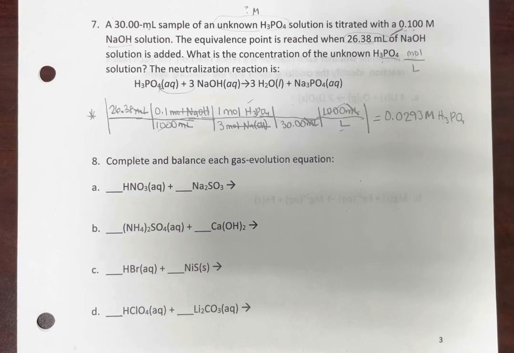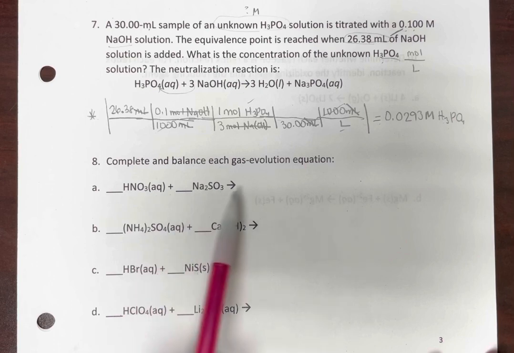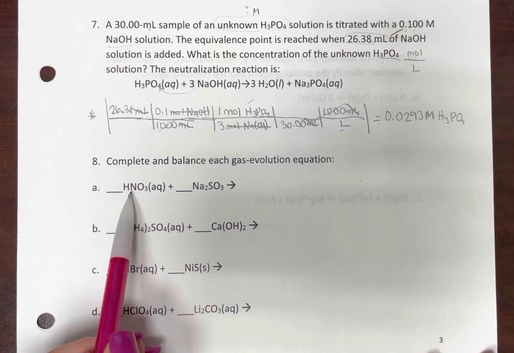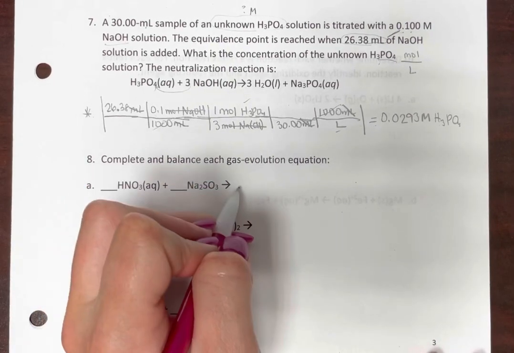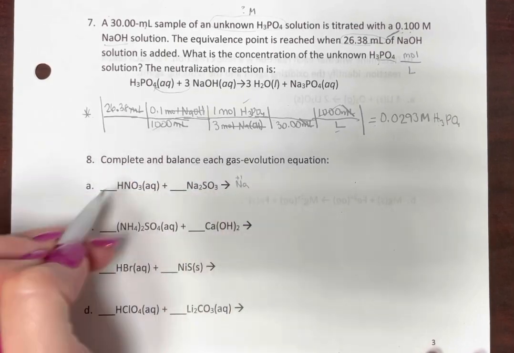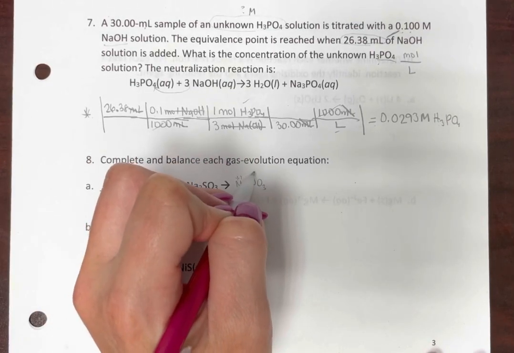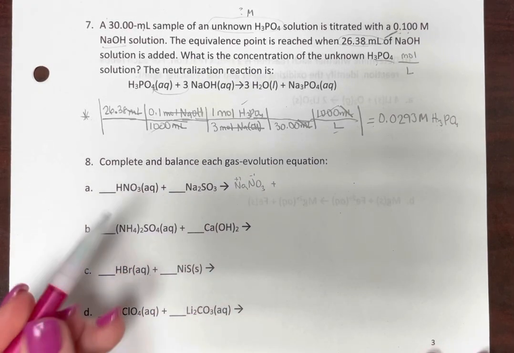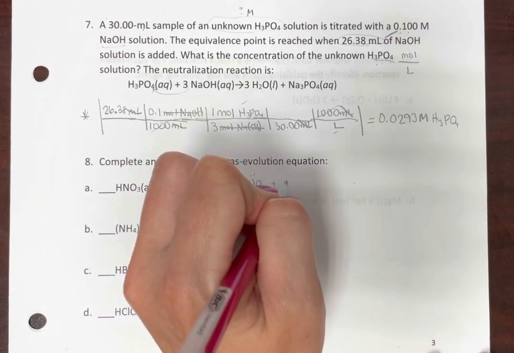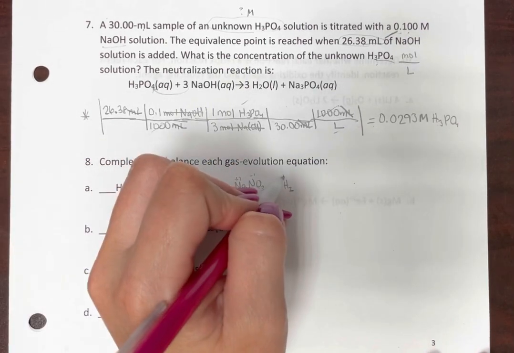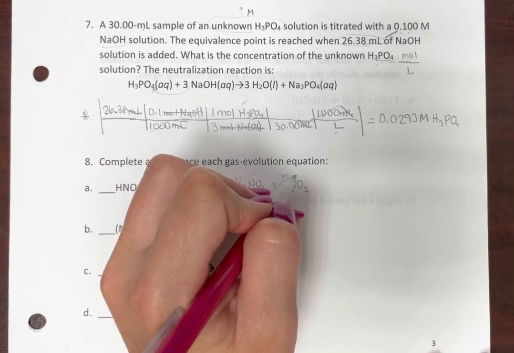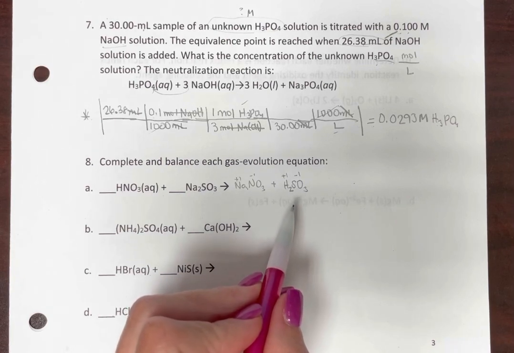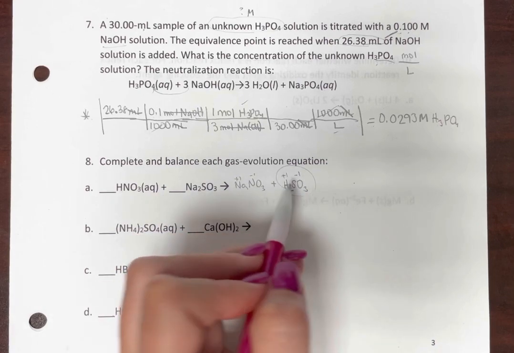Next, let's work through a few of these gas evolution reactions. Some of these may have intermediates that might make it a little bit easier to do first. So let's go ahead and complete the double replacement reaction. We're going to have sodium with nitrate. And then that's going to leave us with hydrogen and sulfite. The sulfite is the one that we're going to have to deal with. This is going to be the one that decomposes.